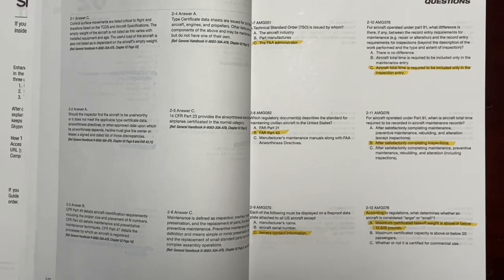Question 2-10. For aircraft operated under Part 91, what difference is there, if any, between the record entry requirements for maintenance, repair, or alteration, and the record entry requirements for inspections beyond the description of work performed and the type and extent of inspection? A. There is no difference. B. Aircraft total time is required to be included only in the maintenance entry. Or C. Aircraft total time is required to be included only in the inspection entry. Correct answer is C. Aircraft total time is required to be included only in the inspection entry.